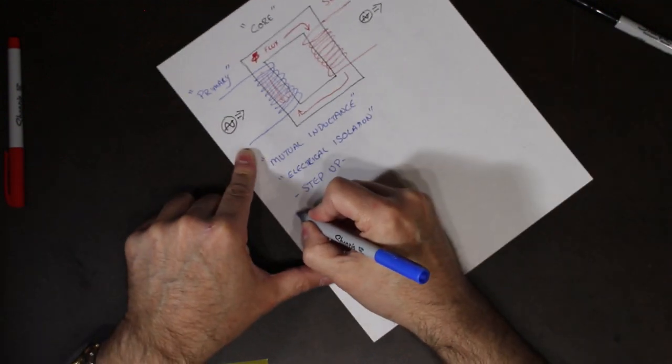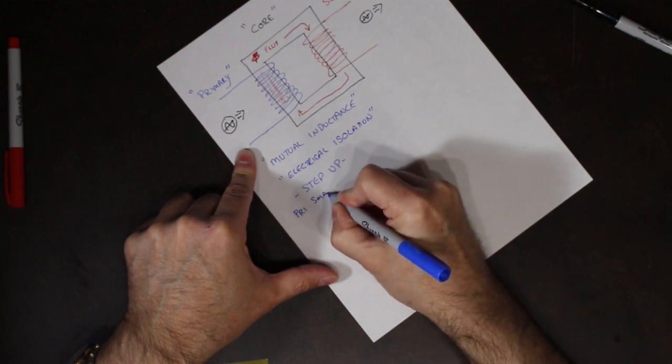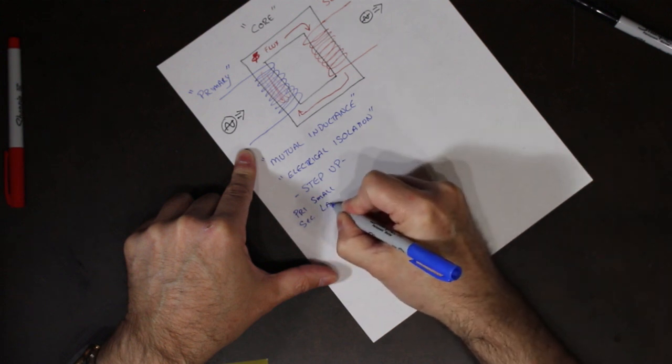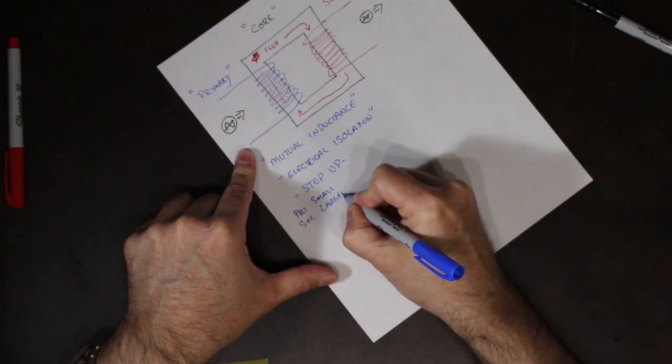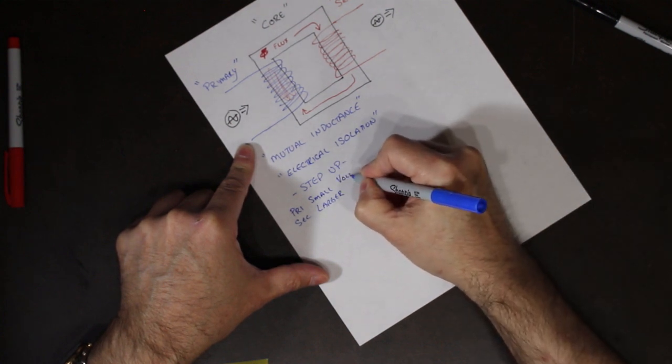So on the primary side, it is small. On the secondary side, it comes out larger. And that is with respect to voltage.